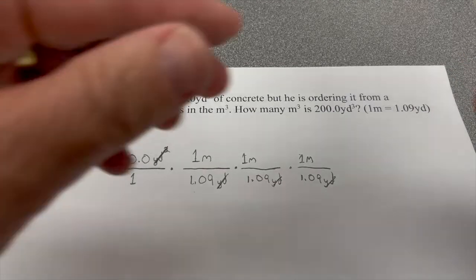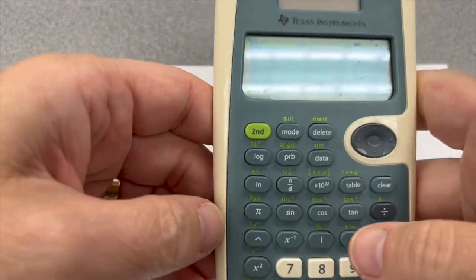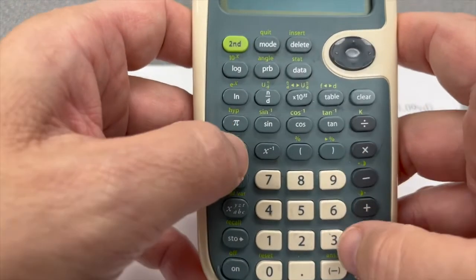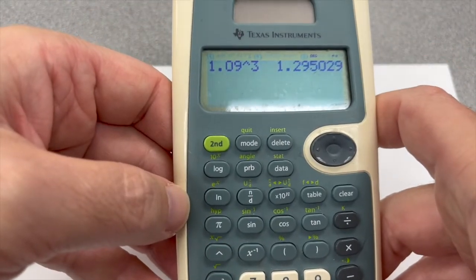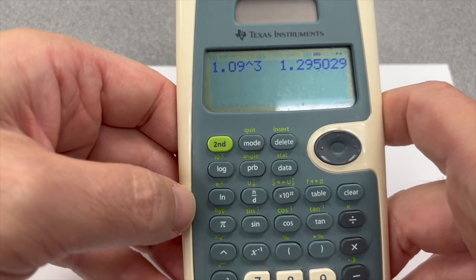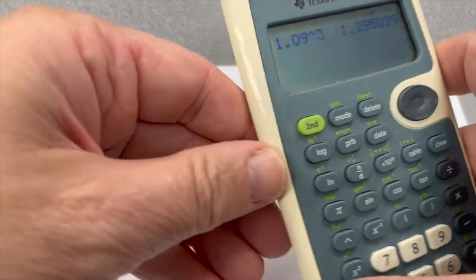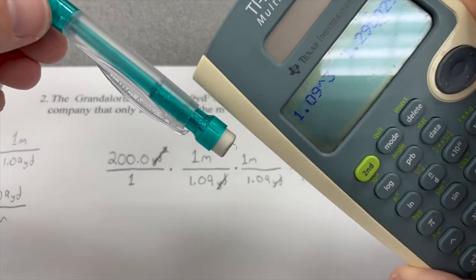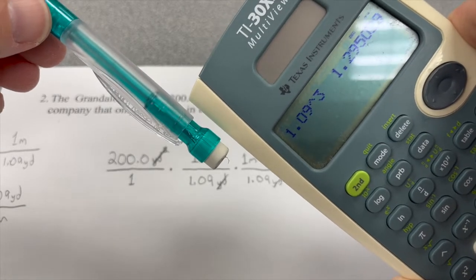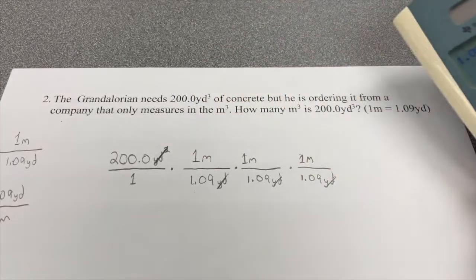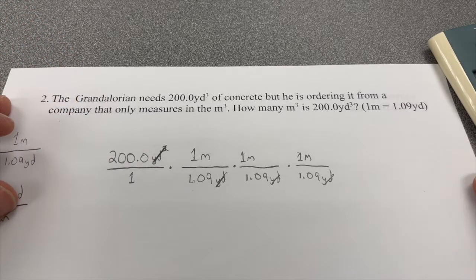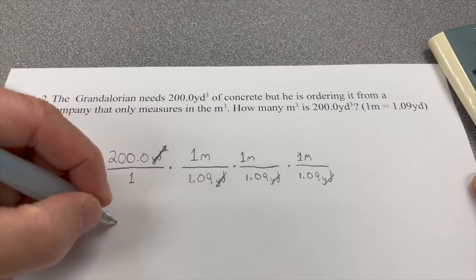Let's have a look here. We'll take our calculator, which is still on, thank goodness. 1.09, raise it to the 3rd power, and we get 1.2950. So we're going to go with 1.3. We've got 3 significant figures, so that's still going to be 1.3. Now, is there a shortcut for this? Absolutely. Let's just rewrite this one time.